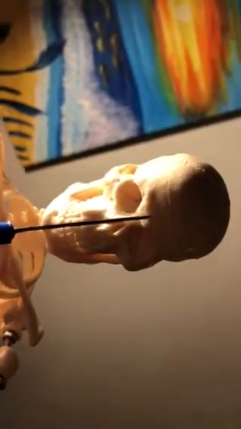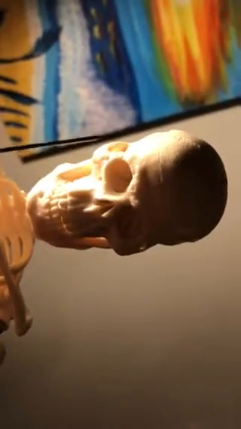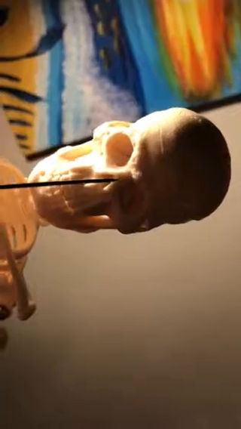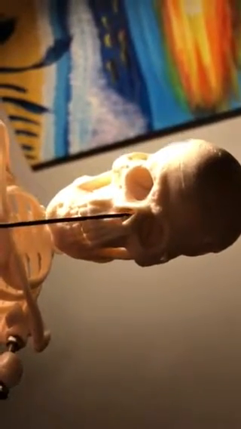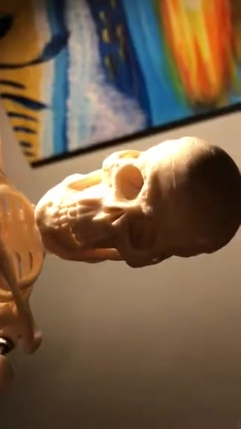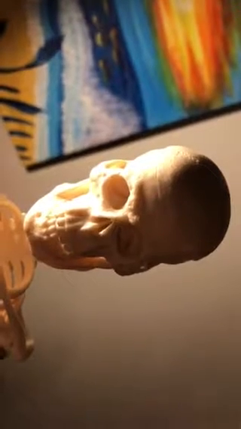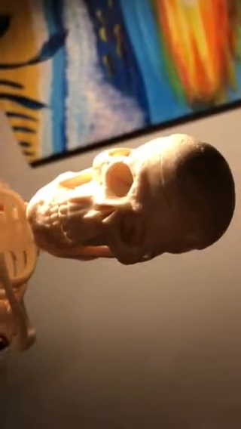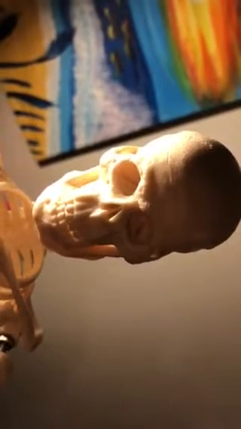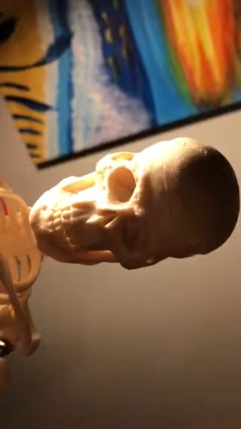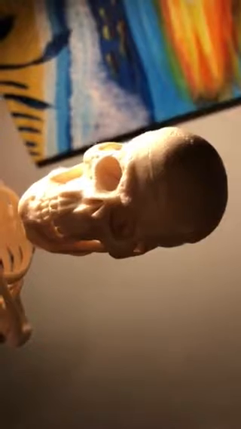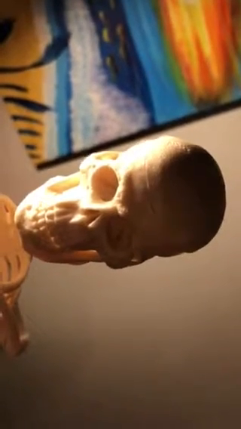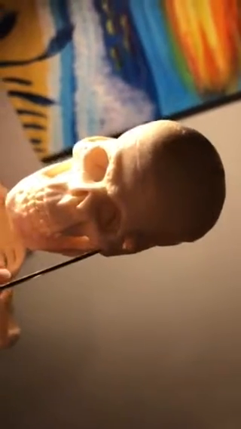We've got the glabella over in here, the supraorbital margin, the nasal bone, the zygomatic bone, the sphenoid bone.